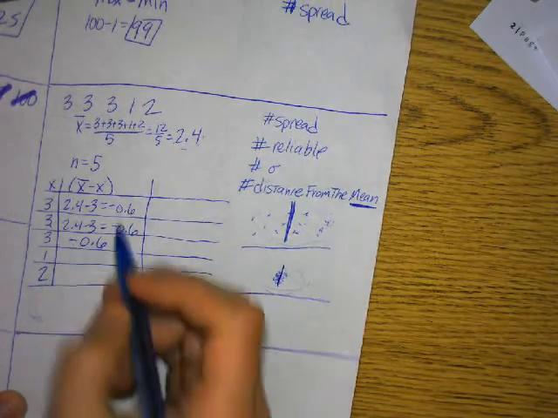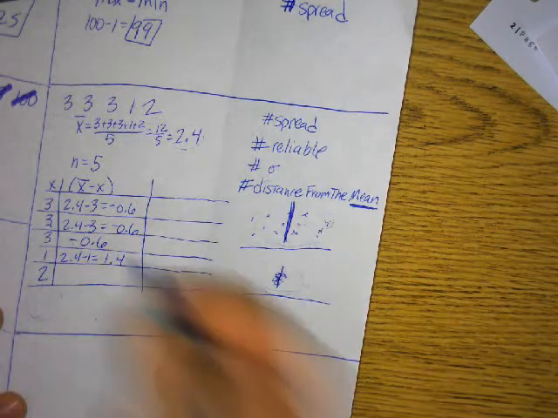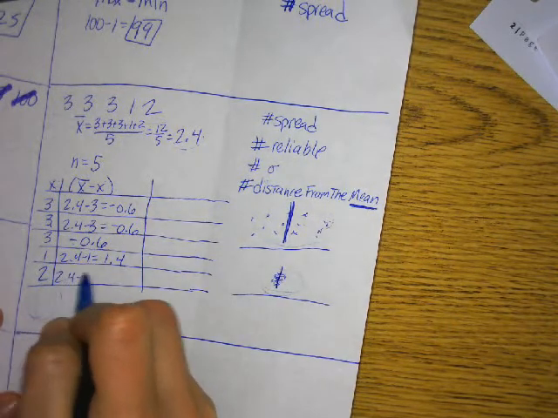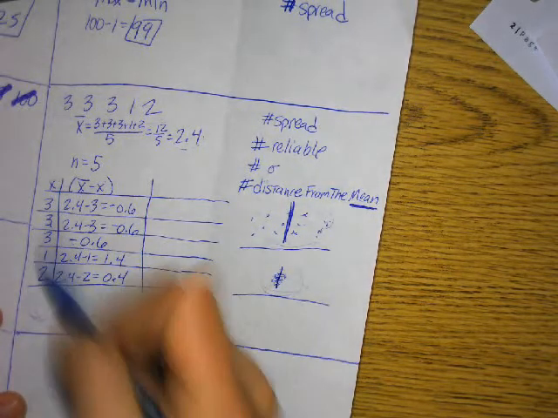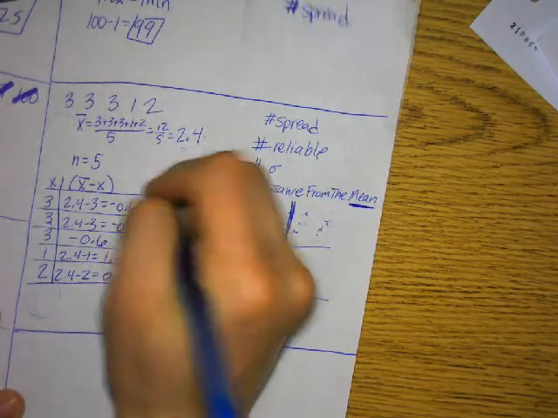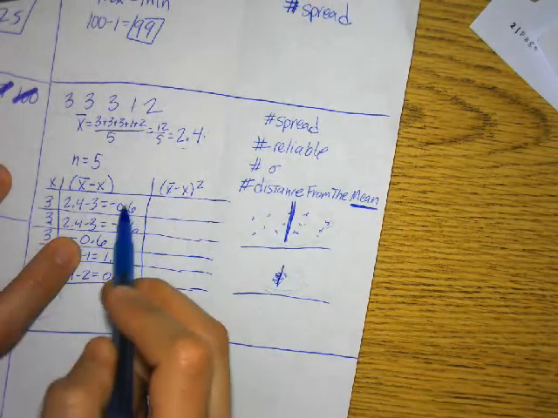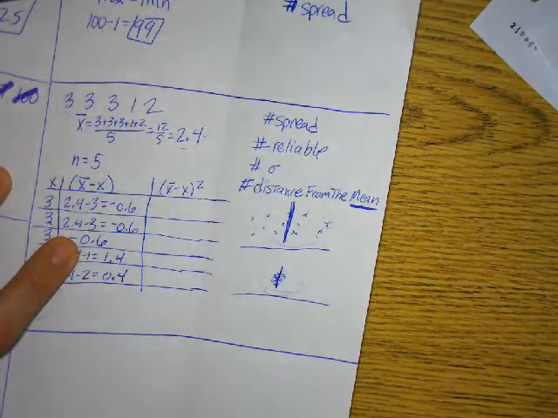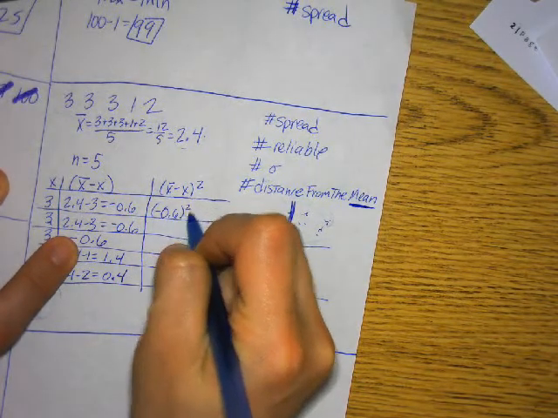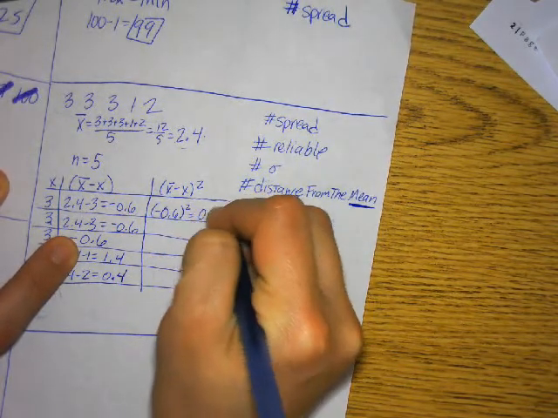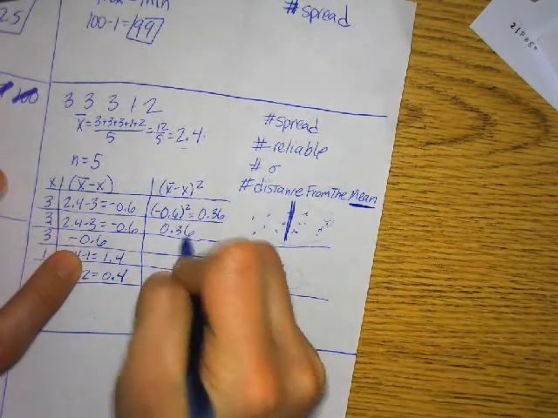Alright, so I'm going to do this one right here. 2.4 minus 1 is 1.4. And 2.4 minus 2 is 0.4. So we're done with this column. The last column is going to be x bar minus x squared. Basically we take this number and we square it. So this is going to be negative 0.6 squared, which is 0.36. Same thing here, because it's the same number.